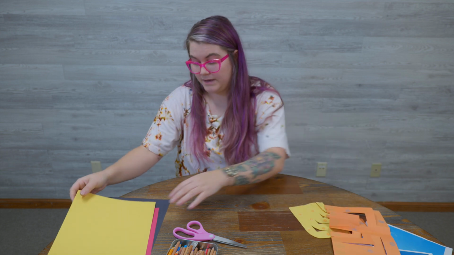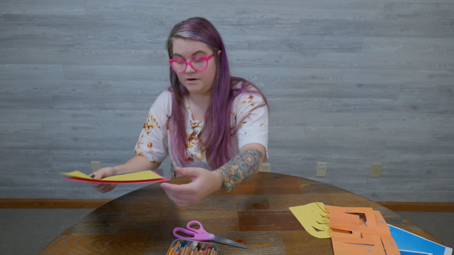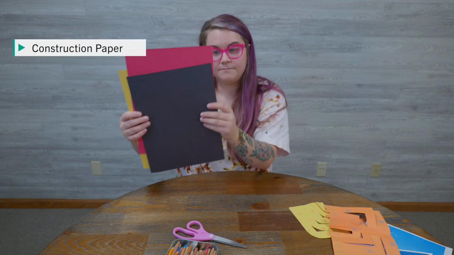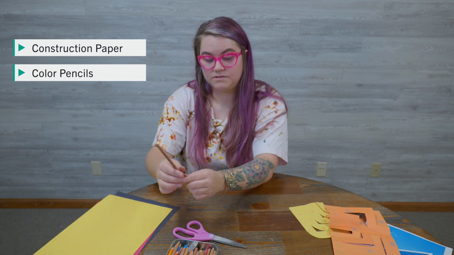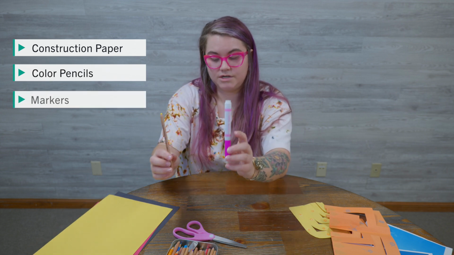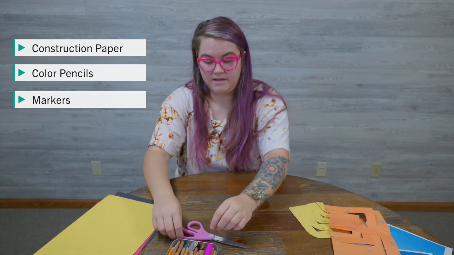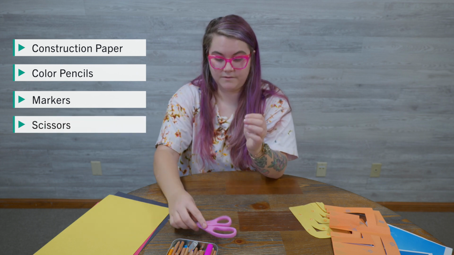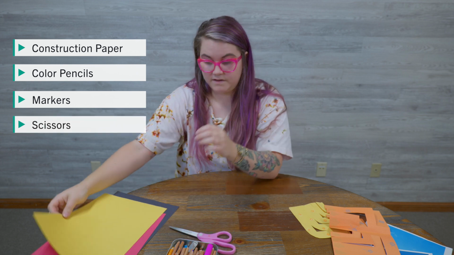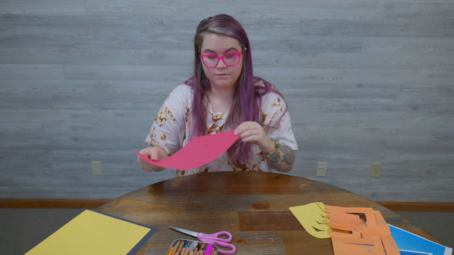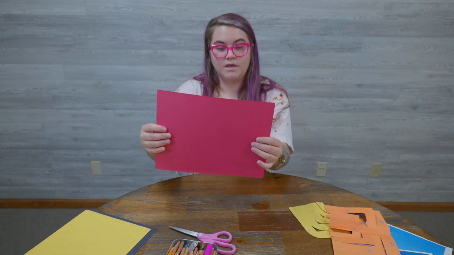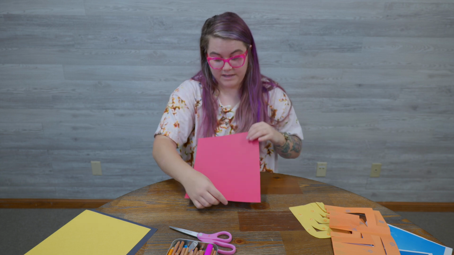We're going to start by taking our construction paper. We need construction paper today. We can use colored pencils and markers to decorate, and then we'll be using scissors to cut it out. I'm going to pick a piece of paper. Let's go with red. I'm going to start by folding it.